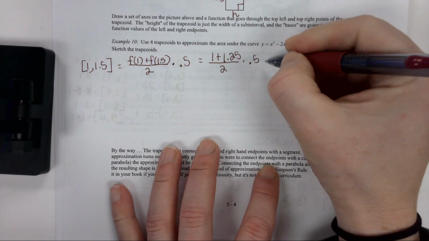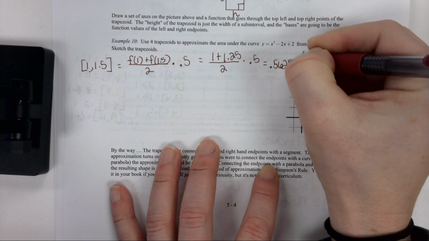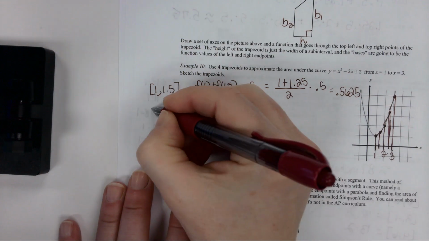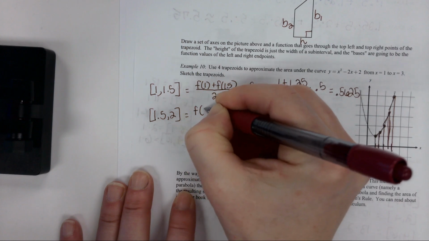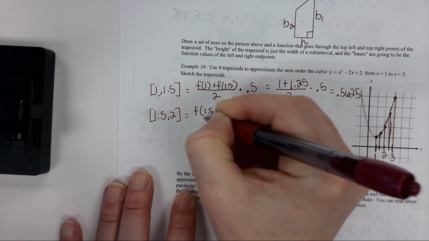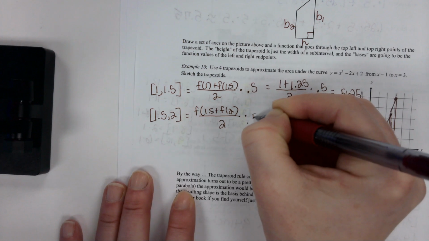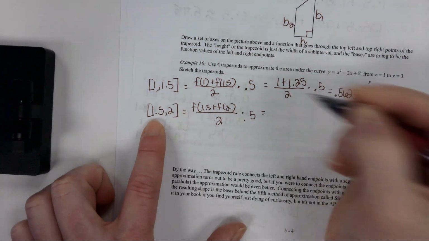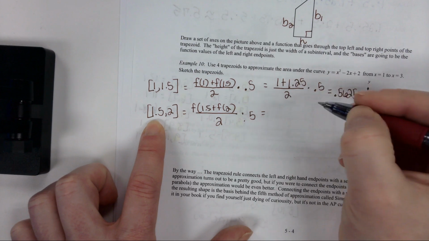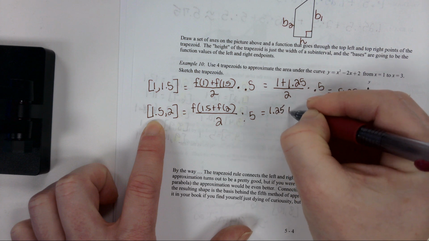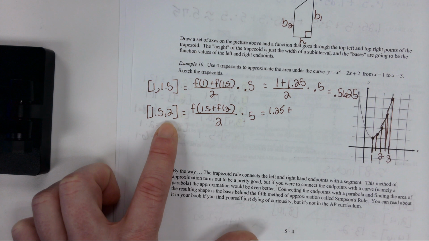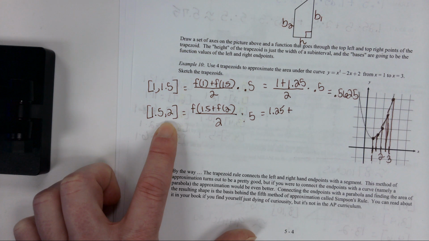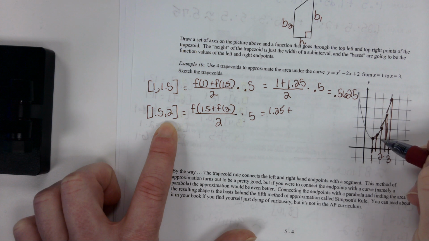0.5625 for that first one. That's what I got. Okay, let's do the second one. We got 1.5 to 2. So we average our bases. That's going to be f of 1.5 plus f of 2 divided by 2 times 0.5. So f of 1.5 was 1.25. What's f of 2? Look at the graph though. f of 2 looks like it's 2.